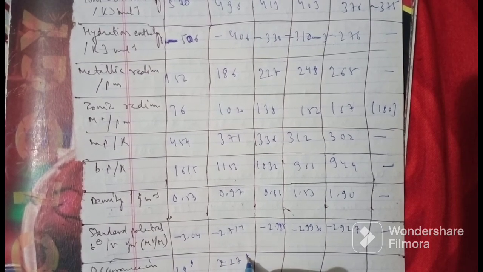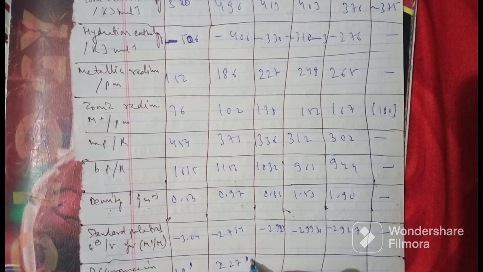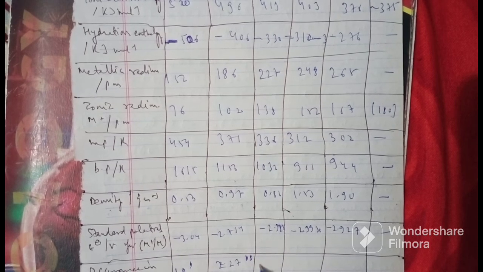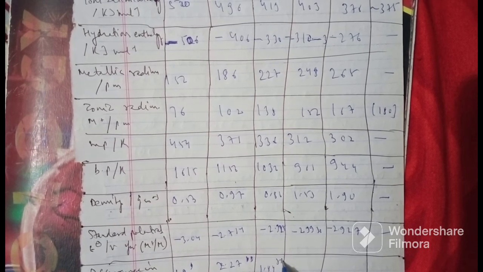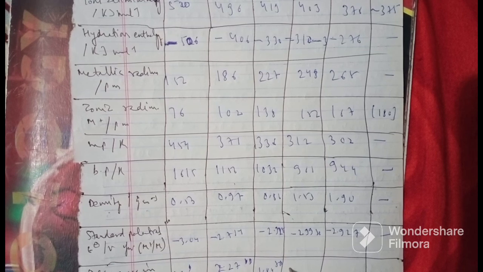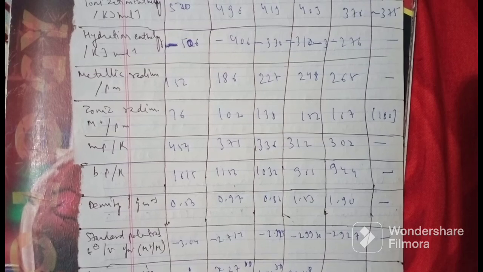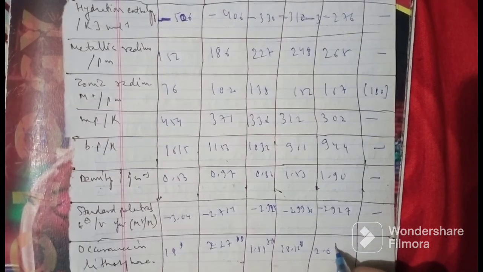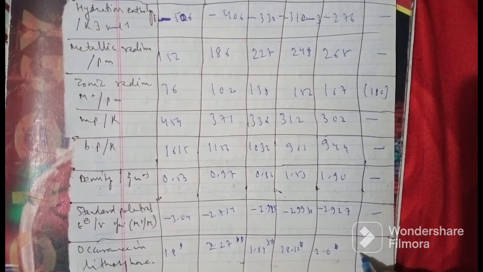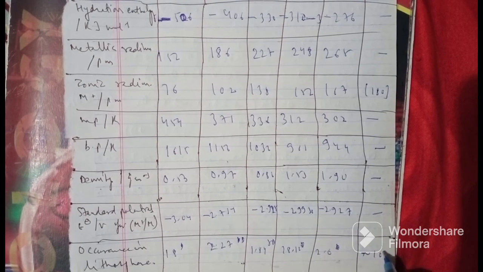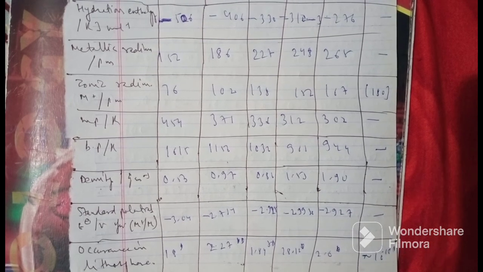Occurrence in the lithosphere is 18, 2.27, 1.84, 78.14, 12, 2.6, and about 10 to the power minus 18.